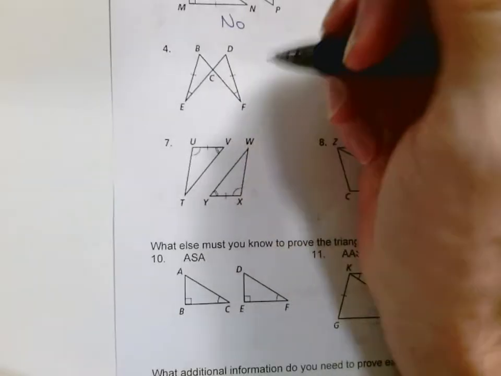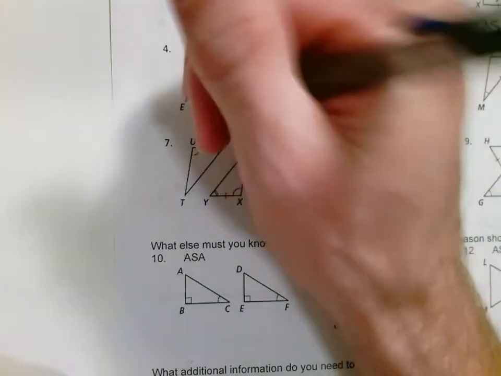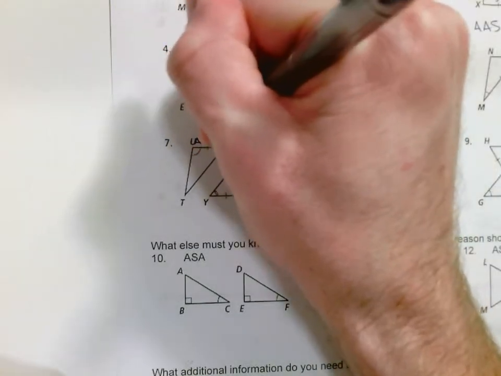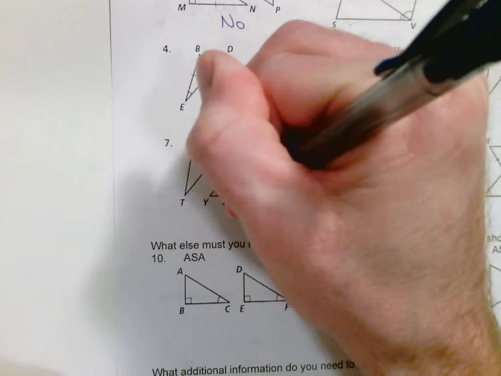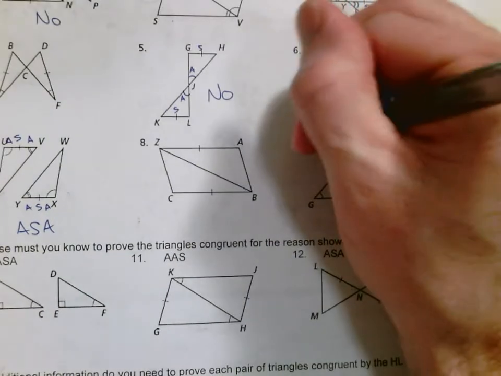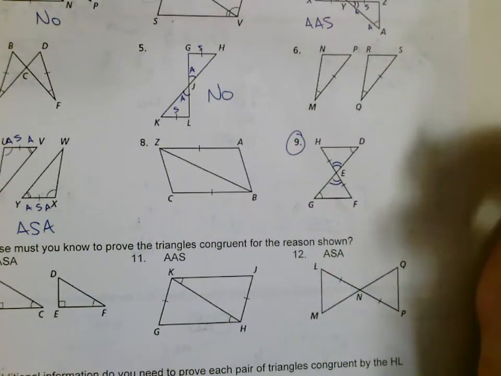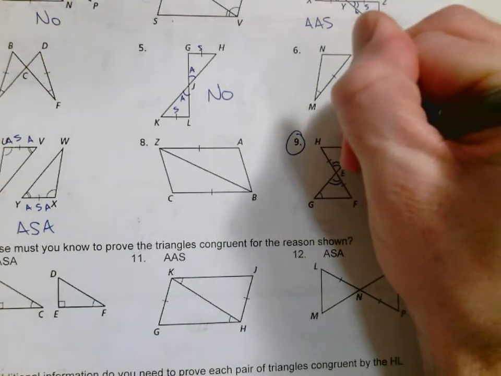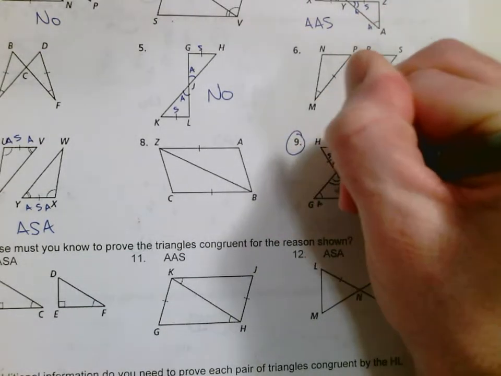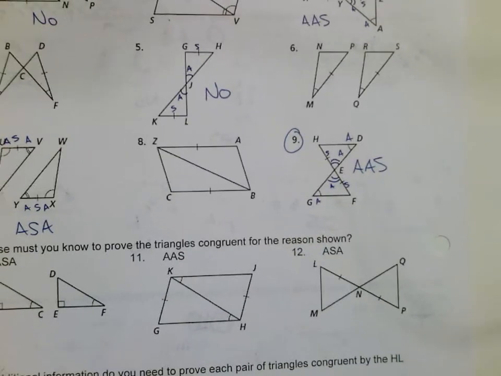Number 7. Oh, nailed it. Well, this one's interesting based on our directions, because this would be angle, side, angle, congruent to angle, side, angle. Oh wait, no, that is perfect with our directions. So this would be yes, ASA. And then finally, last one of this type, number 9. I see a vertical angle pair right there. I better use 2 arcs since 1 arc was already used. And now I have angle, angle, side, congruent to angle, angle, side. So this would be yes by AAS.